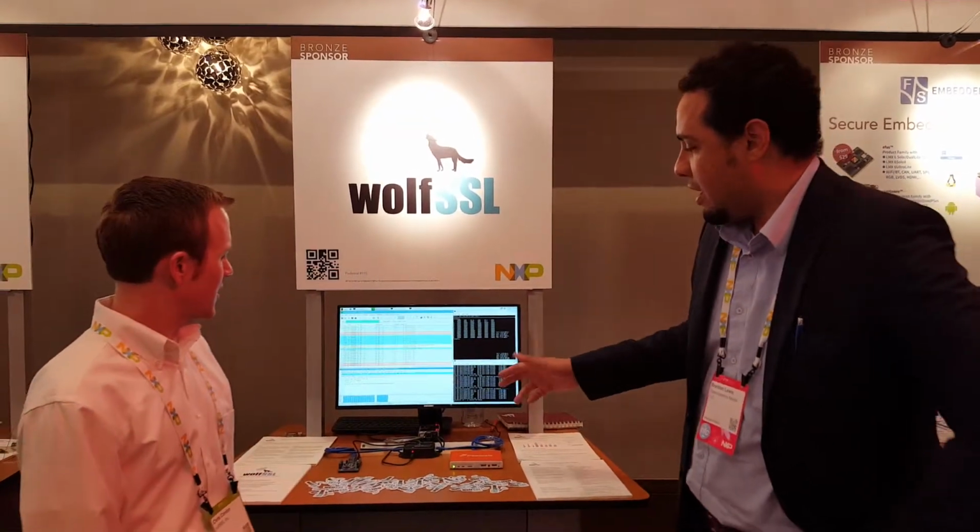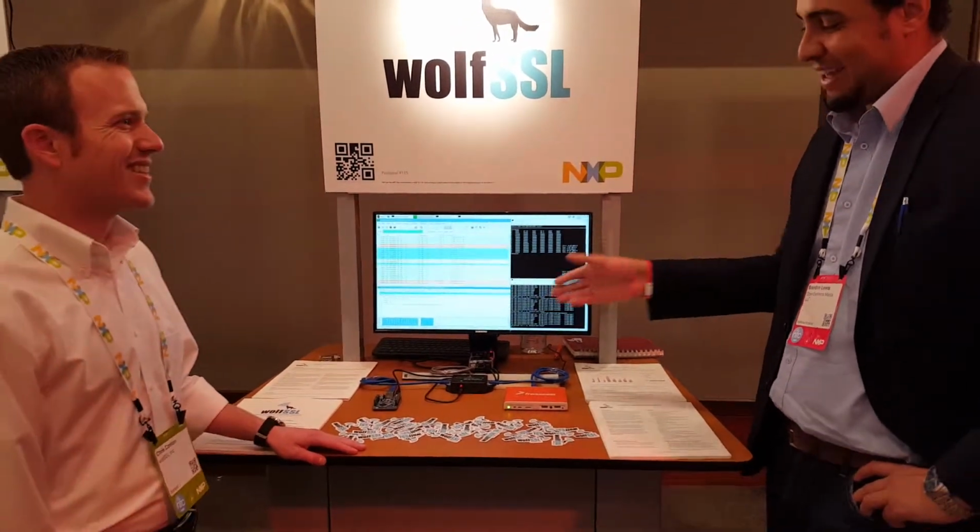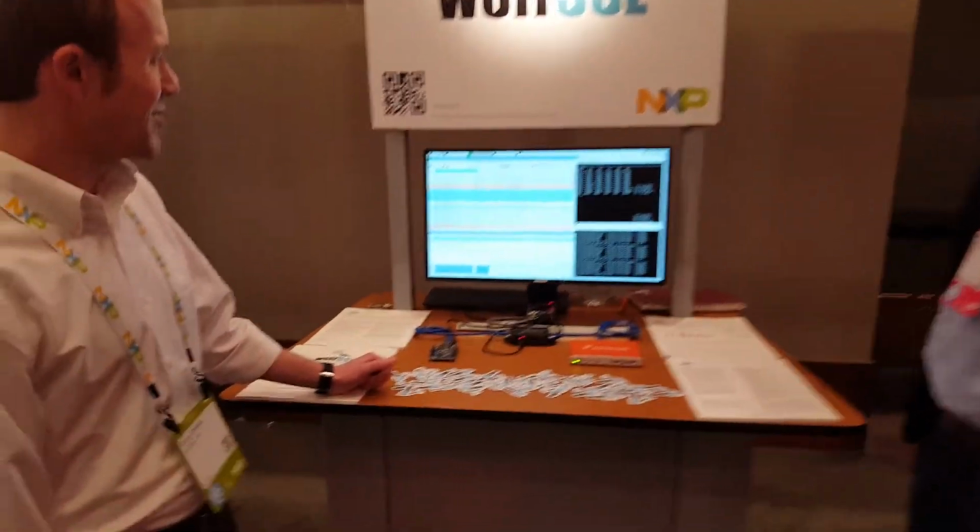Embedded platforms. Cool. You have a little demo going here. Can you explain what's going on? It's obviously hard to see encryption in action, but explain. Yeah, it is difficult to see.